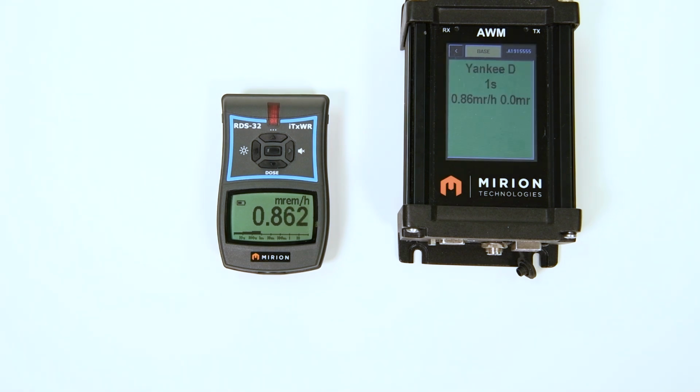If the AWM is connected to telemetry software, you can also read the information on the software. Thank you, and this ends the telemetry demonstration of the RDS-32.